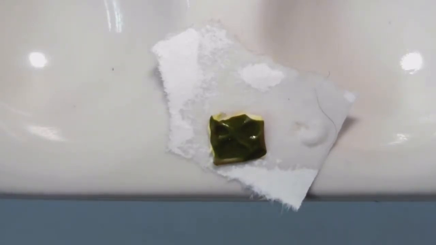Okay, and so then we can look at another specimen and do another K test. I've just got another little piece of paper here. Just using pieces of paper makes it easy for cleanup.